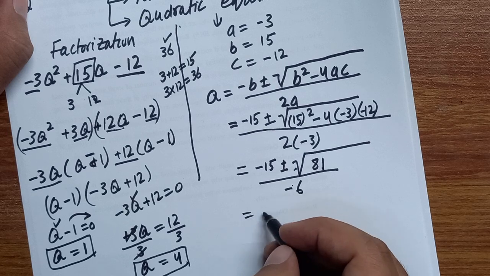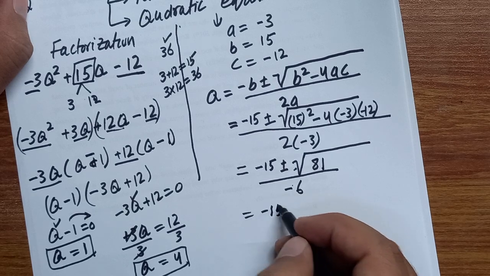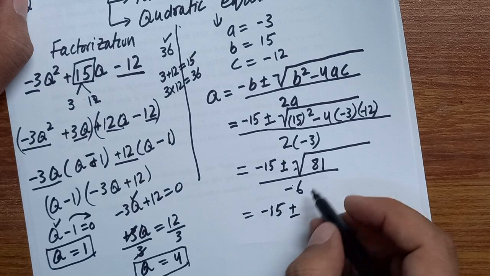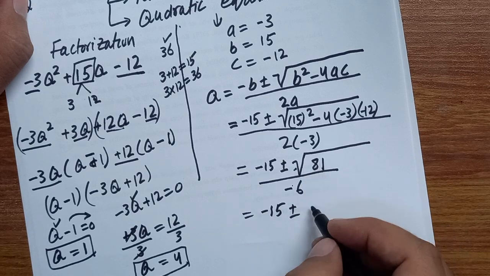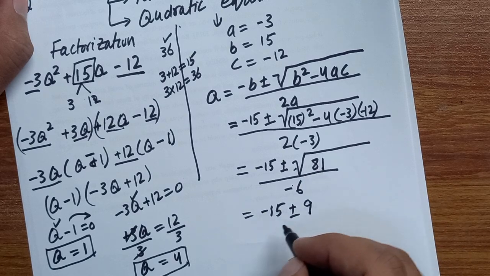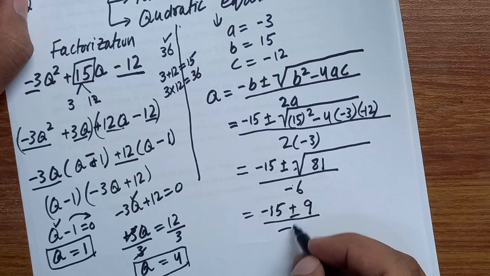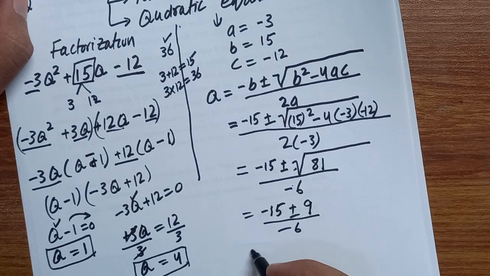So q is equal to minus 15 plus minus, the square root of 81, which is 9, divided by minus 6.